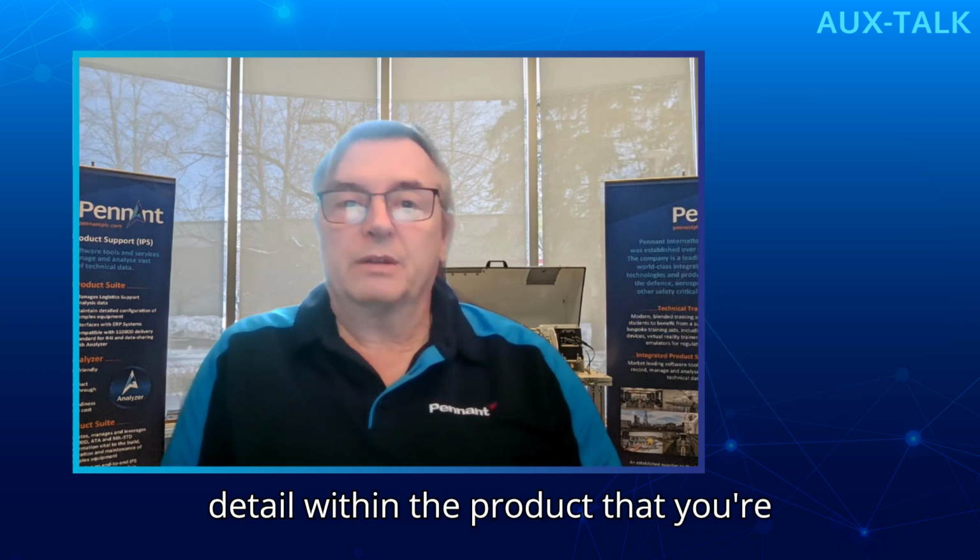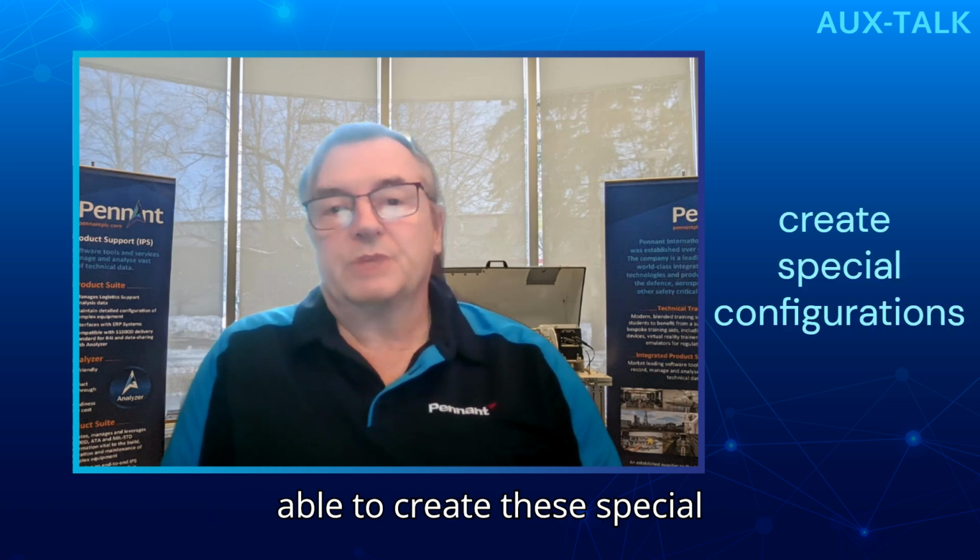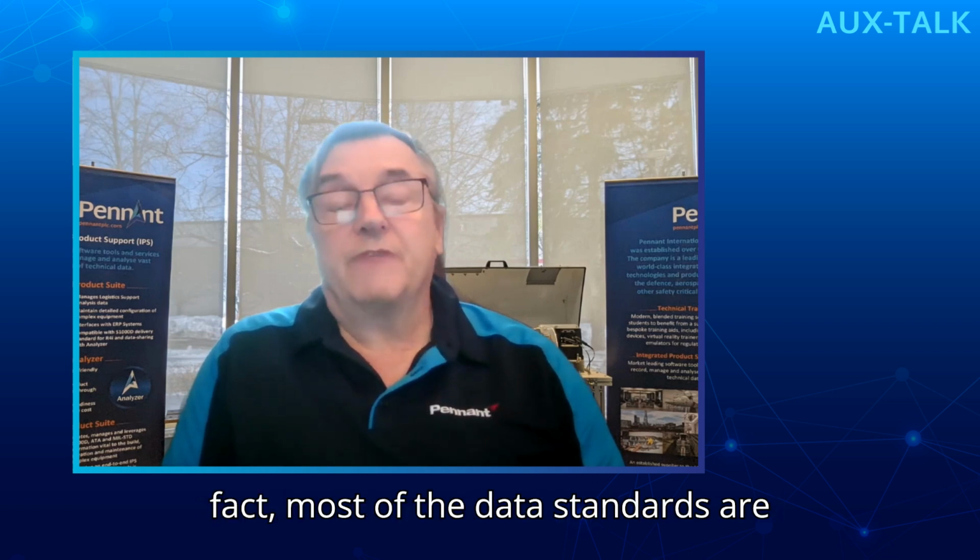So GenS tries to address this by giving enough detail within the product that you're able to create these special configurations. GenS provides a very comprehensive mechanism in order to create your requirements for a specific data standard. As a matter of fact, most of the data standards that we know within IPS are covered, from 0007 to 5692 to the DEF STAN out of the UK, et cetera. So it's an extremely powerful tool.